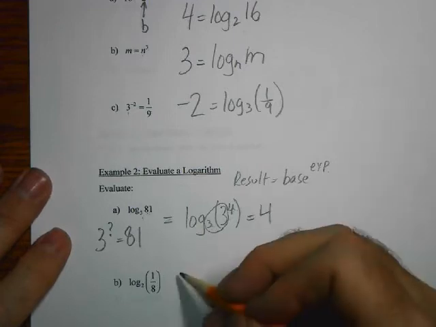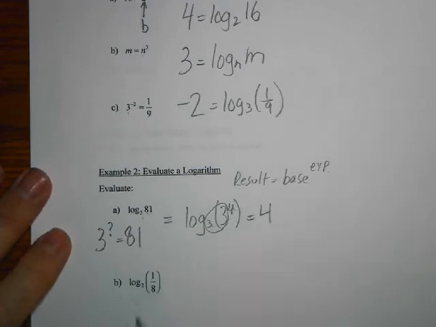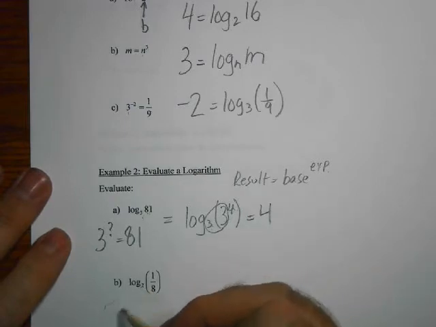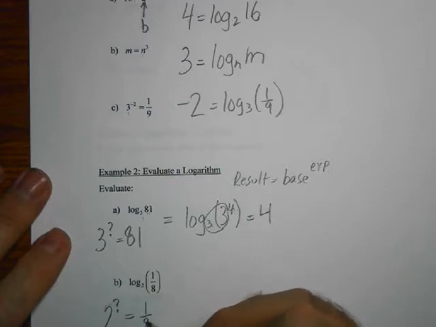Okay, we'll try it again with this one here. So this is saying log base 2 of 1/8. So it's saying, okay, the base is 2. So 2 to what power gives me 1/8? So obviously this can't be positive because 2 to the power 1 would give me 2. 2 to the power 2 gives me 4. It just keeps getting bigger.